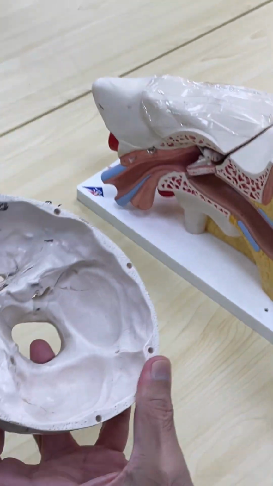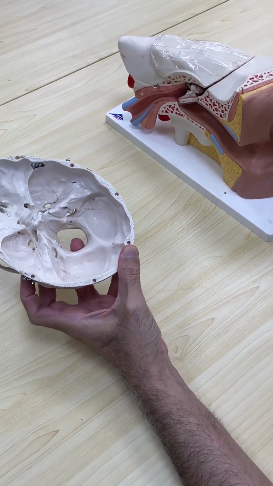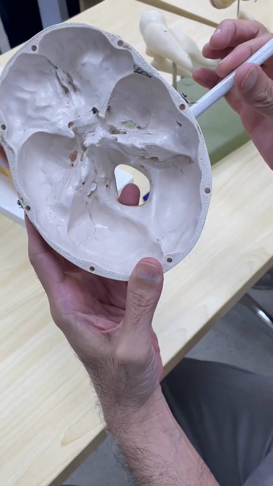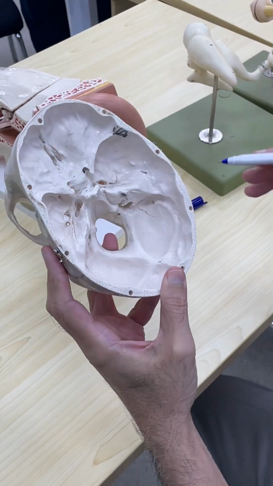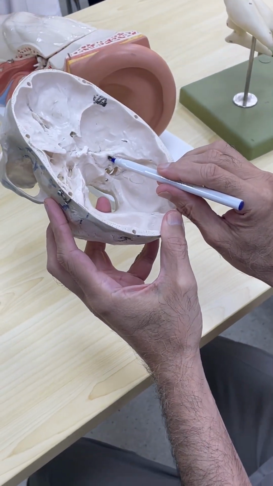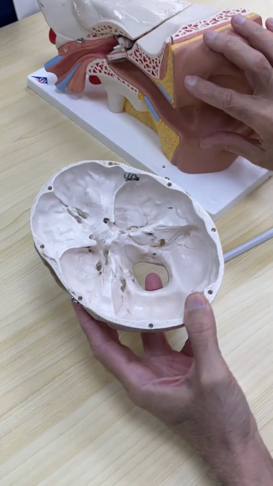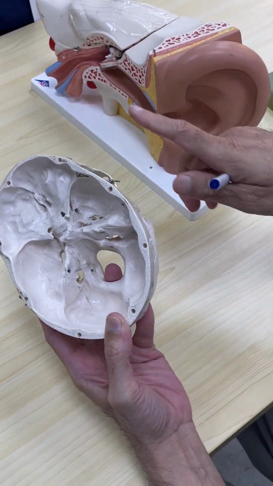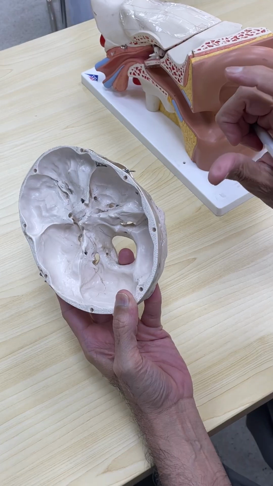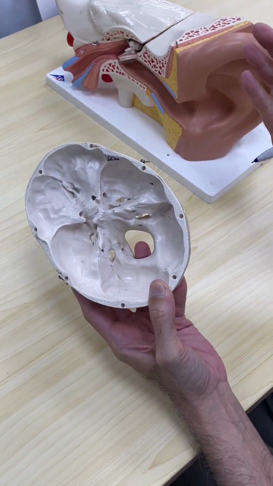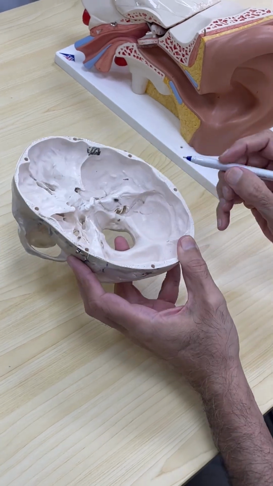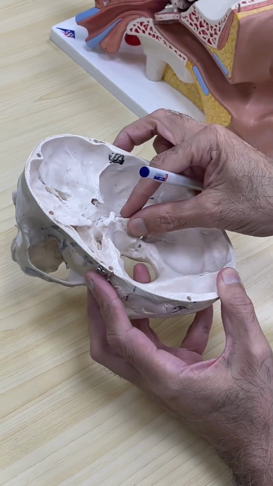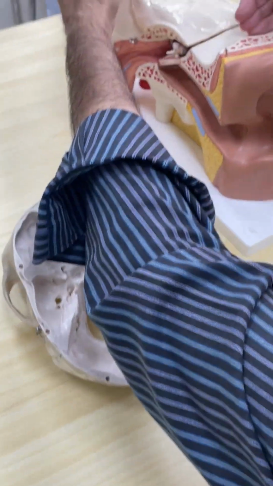Internal acoustic meatus. Come here. Here is the external acoustic meatus, and here is the internal acoustic meatus. External is connected with the ear, of course, as you know. Then in a normal person, I will find the auditory meatus, which is a tube, then the tympanic membrane, then the middle ear cavity. This is the external acoustic meatus, this is the internal acoustic meatus. This all is petrous part of temporal bone.